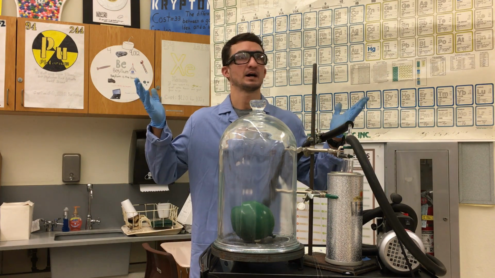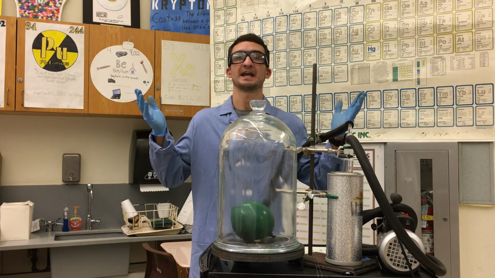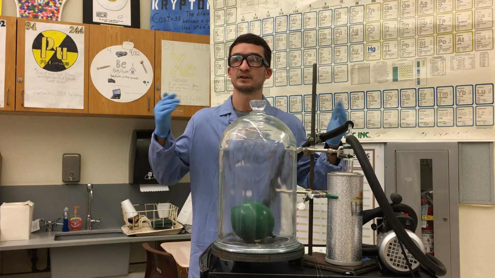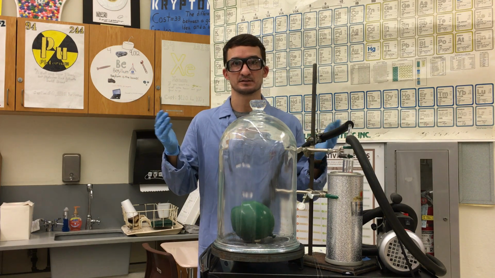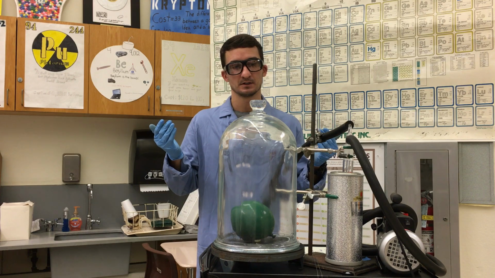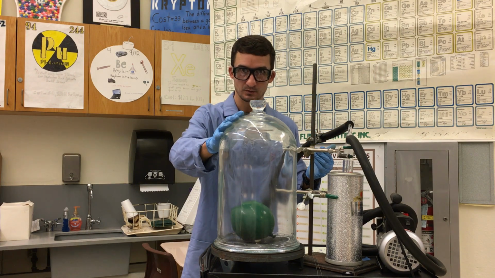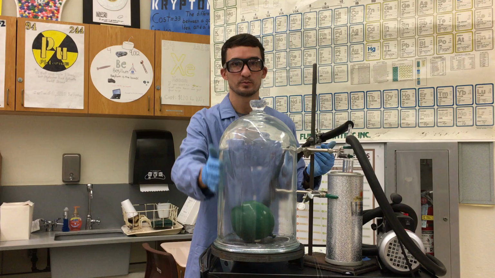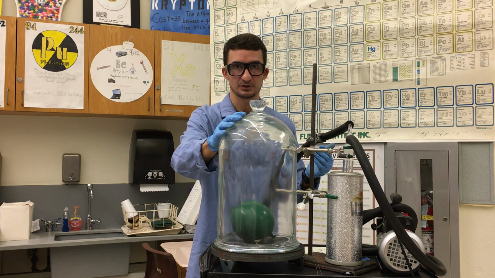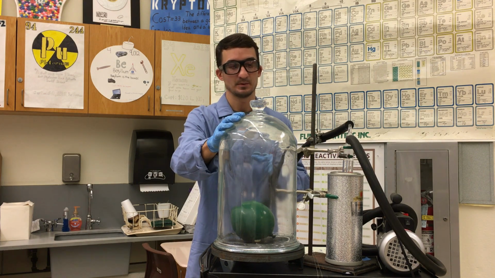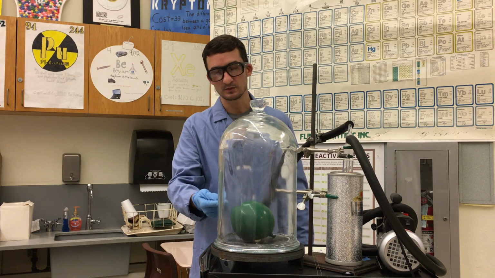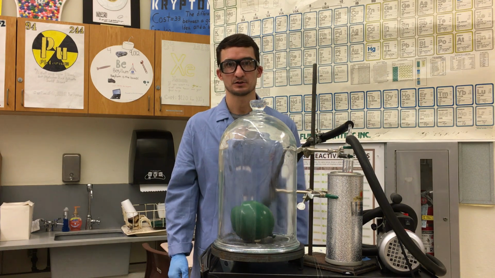So right now I have the experience of 1 atmosphere of pressure. If there were half as many gas particles around me, I would experience the pressure of half of an atmosphere. Effectively, we're creating a low pressure zone inside of the bell jar. It'd be like lowering the atmospheric pressure, lowering the pressure acting on the balloon. And let's see what happens. But before I turn it on, make a prediction. What do you think is going to happen to this balloon when I turn the vacuum pump on? Make a prediction, please.